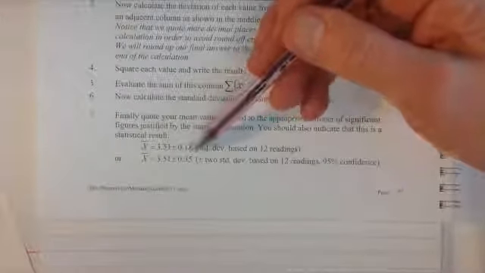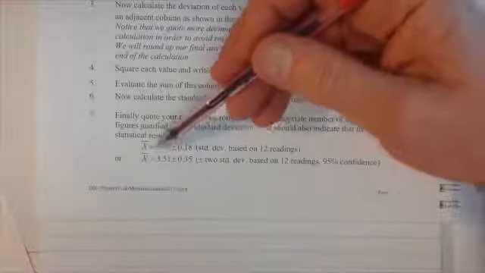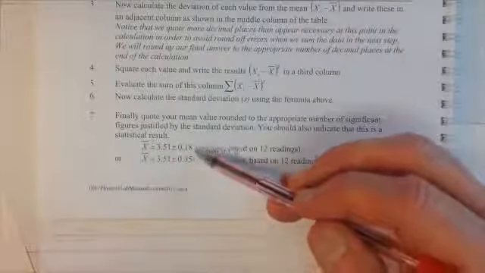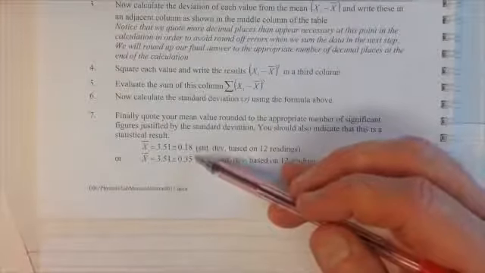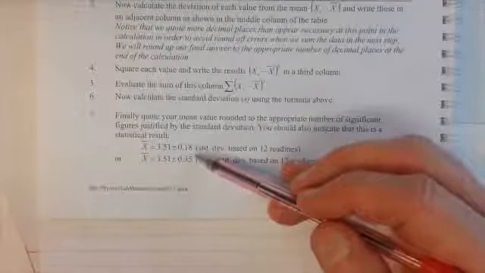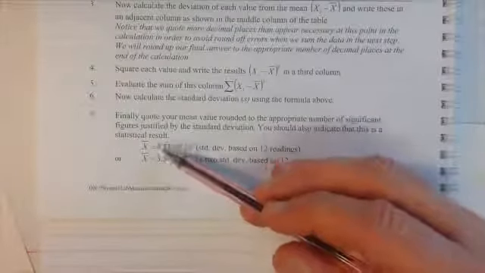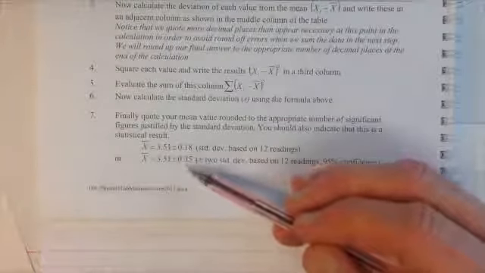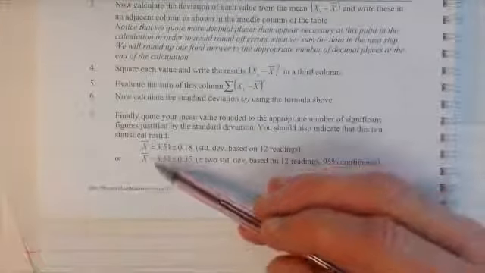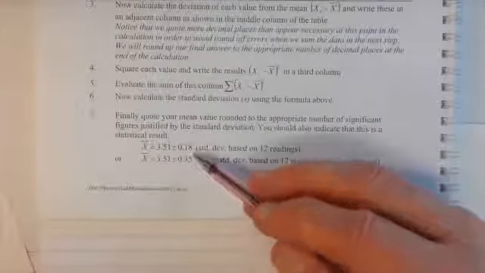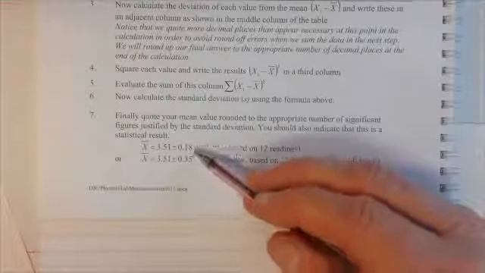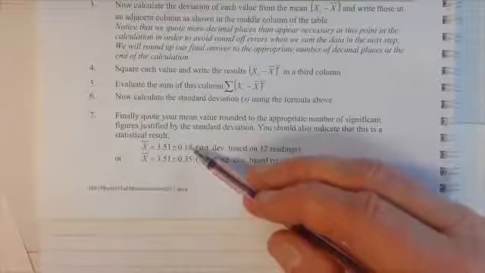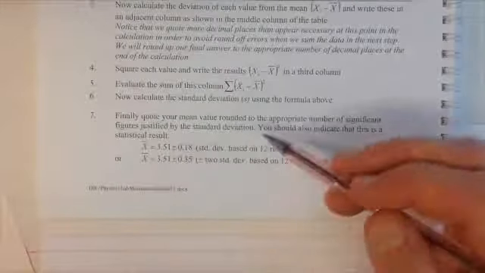So there we are, 3.51 plus or minus 0.18 is the standard deviation, or the spread of those values, based on 12 readings. This is not actually like an absolute error. Plus or minus 1 standard deviation is just about 2/3 of all values fall within that range. If I go out to plus or minus 2 standard deviations, I should encompass 95% of all readings of a normal distribution. This means something slightly different to an absolute uncertainty, but it is a good way of describing the scatter of results.